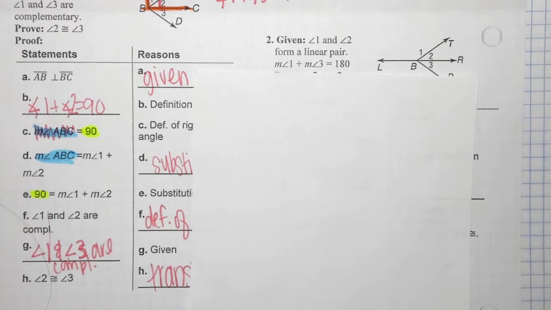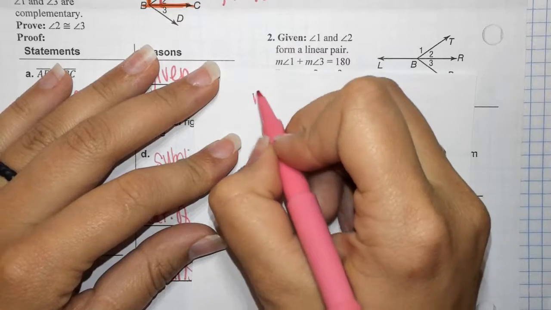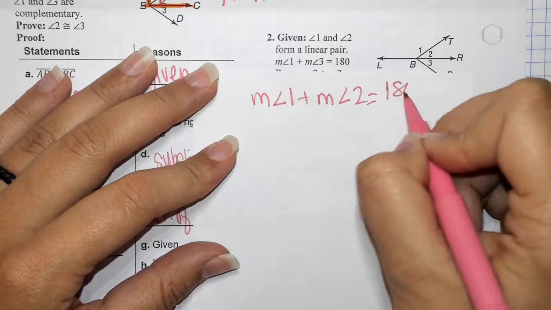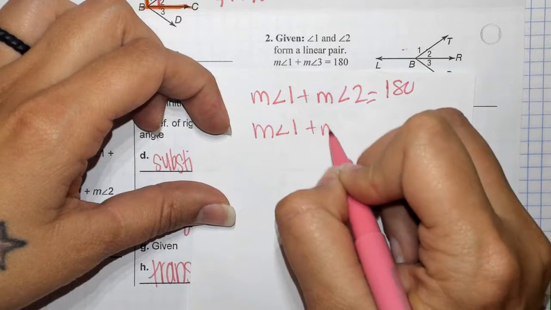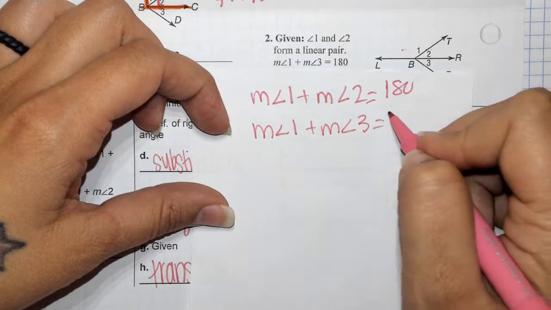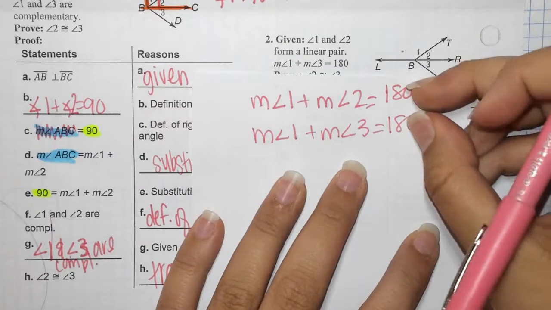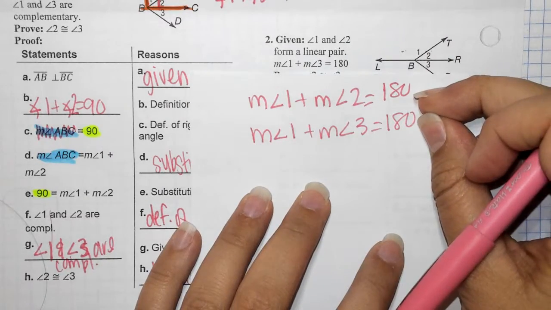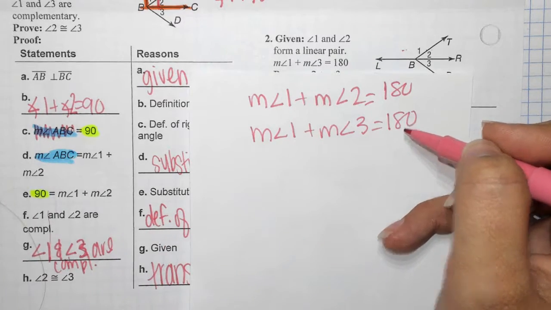Okay, now let's think about something. This is what this says: the measure of angle 1 plus the measure of angle 2 is what? 180. So that's these two right here, correct? And then it tells us that the measure of angle 1 plus the measure of angle 3 equals what? 180. So if they equal the same thing, what could we do with those? Ignore the proof part. I want you to tell me what you think we could do with these. They're equal to the same thing, so we could set them equal to each other.